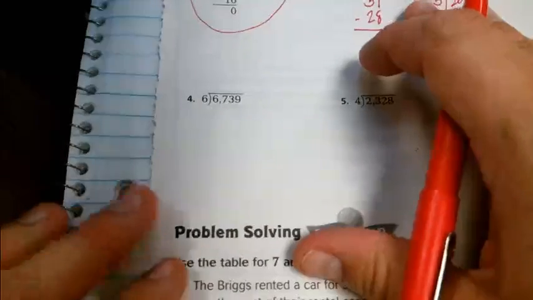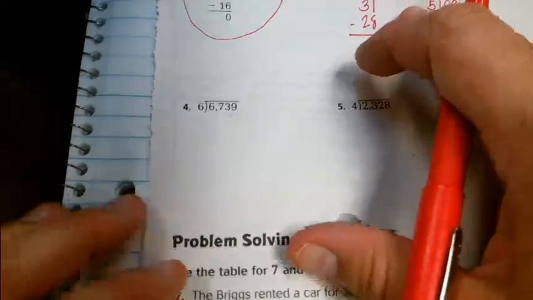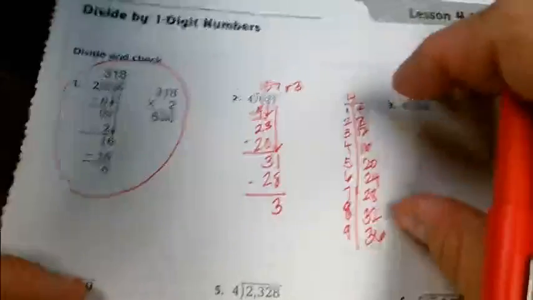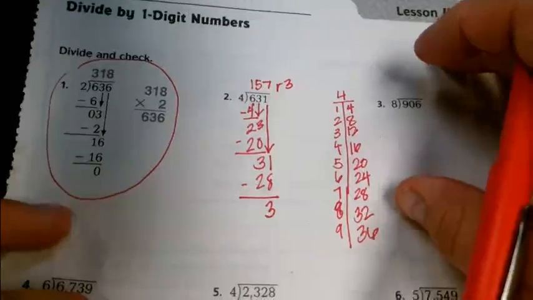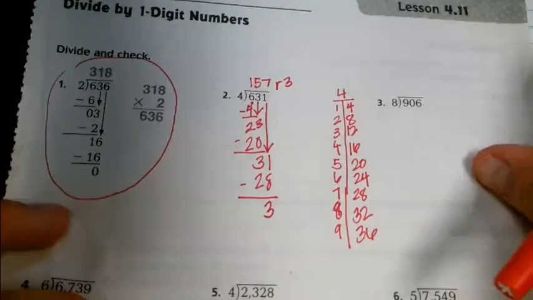Now I'm going to move on. Ladies and gentlemen, let's remember that we are being respectful. I'm going through 3 problems.